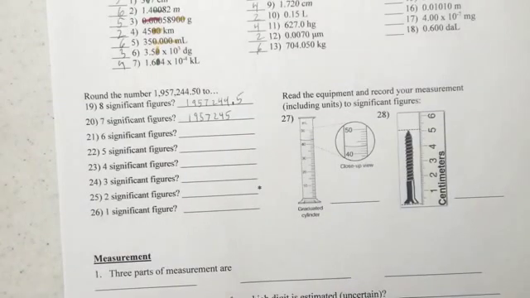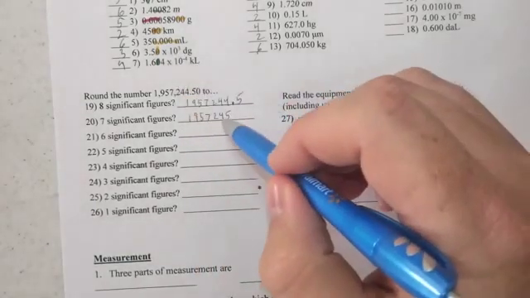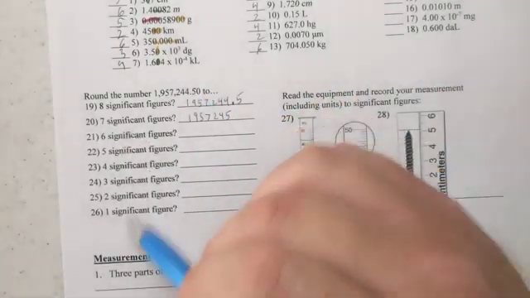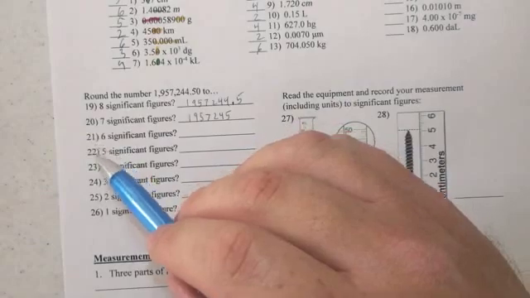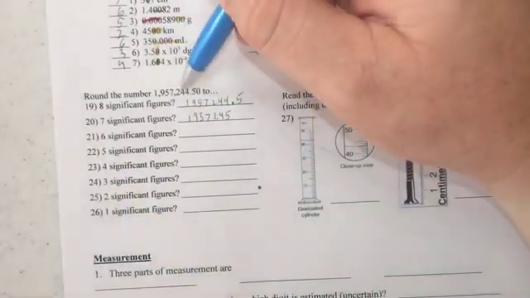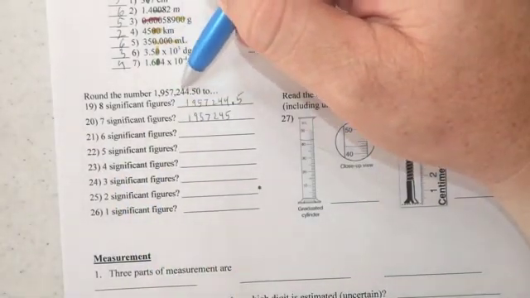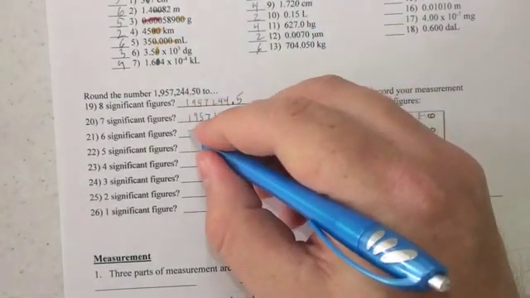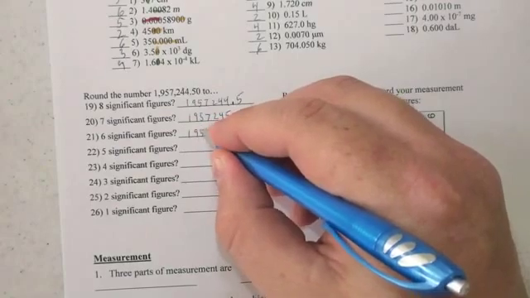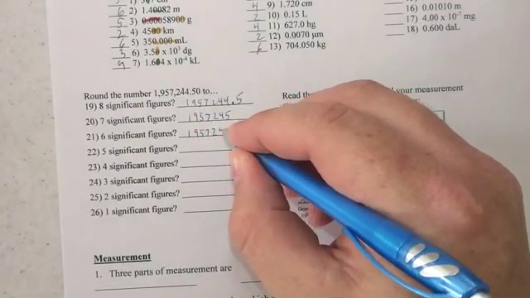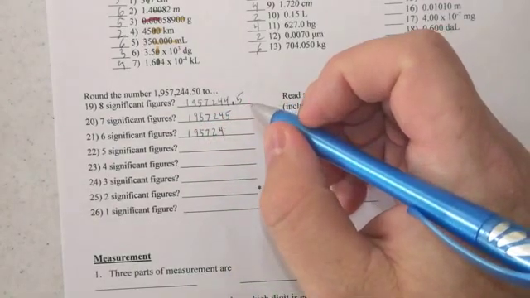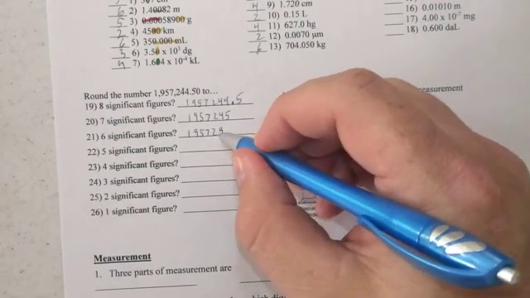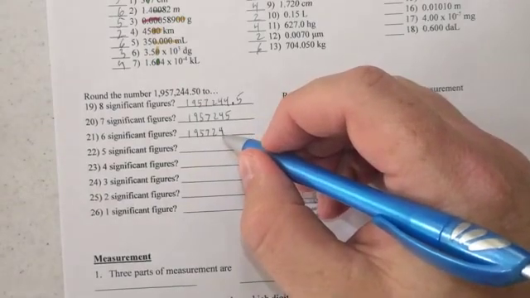Okay, so now I'm going to go back to the original number. I'm not going to use this number. Okay, so this is still going to be a 4 for the purposes as we go. Okay, so we get 6. So we know that's this 4 now. Well, this 4 does not round that 4 up, so it's going to stay the same. So we have 1, 9, 5, 7, 2, 4. Now, how many sig figs is that? 1, 2, 3, 4, 5, 6. That's 6, so that's right.